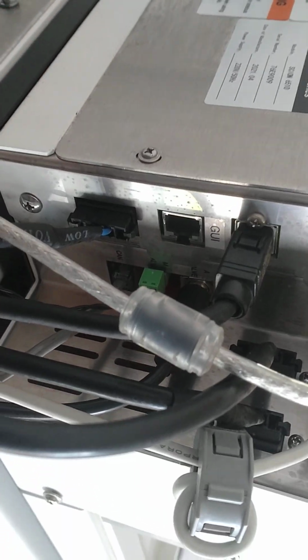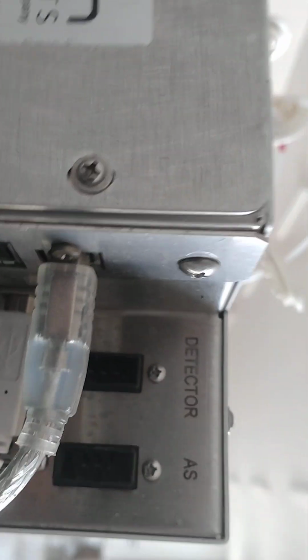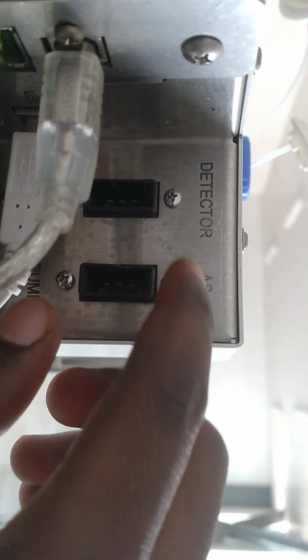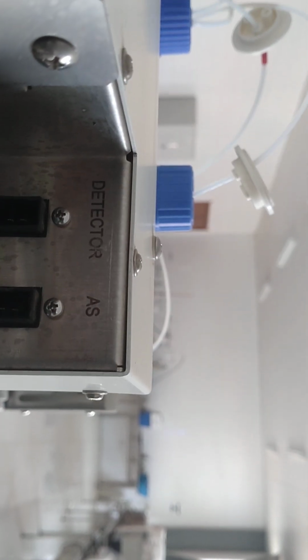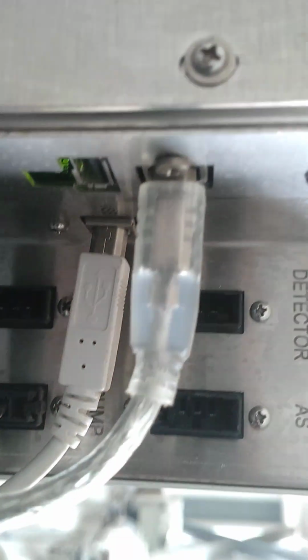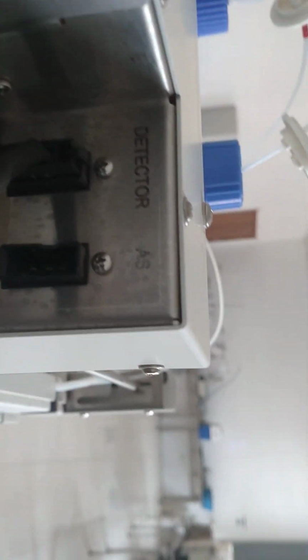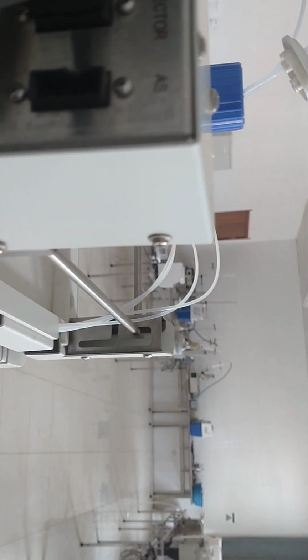Again, nothing changed. And we have where we could have put the auto sampler, but we do not have an auto sampler. So for the detector here, there is nothing connected to this detector, but I don't know if we change it to this position, because it is still going to be the same. These places are for detectors.